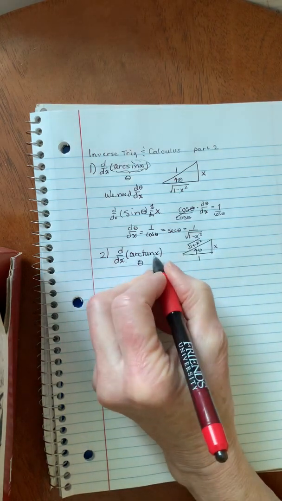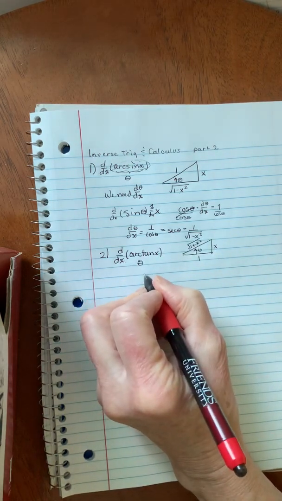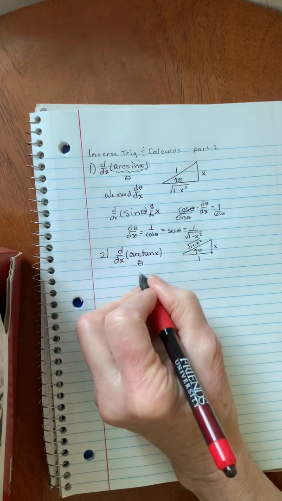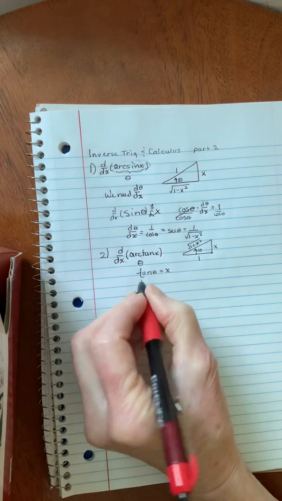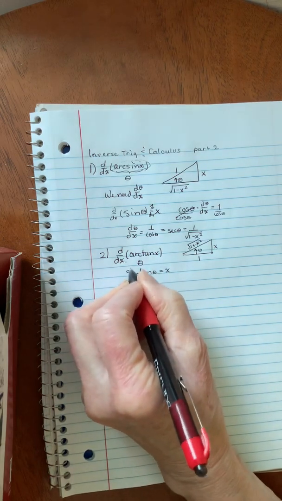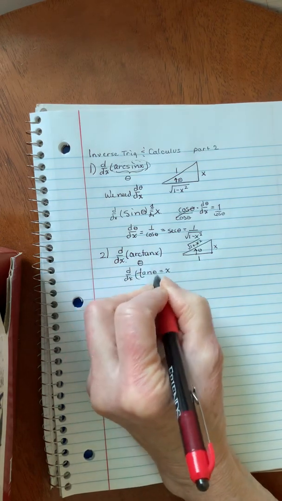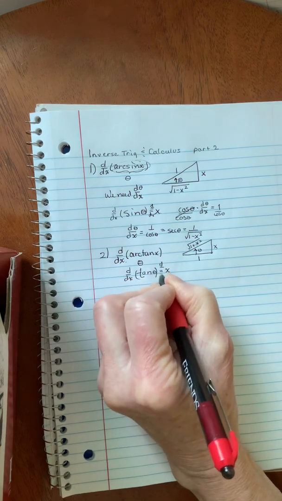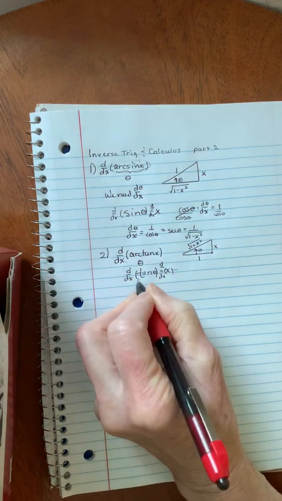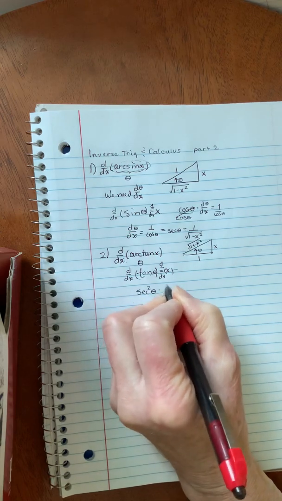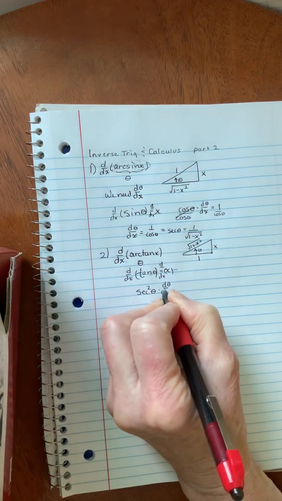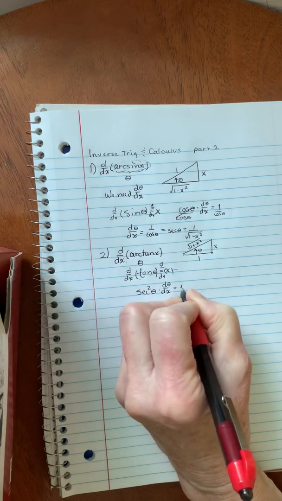So I know that the tangent of theta is equal to x. So the derivative of both sides, derivative of tangent is secant squared of theta times d theta dx. Derivative of x is 1.